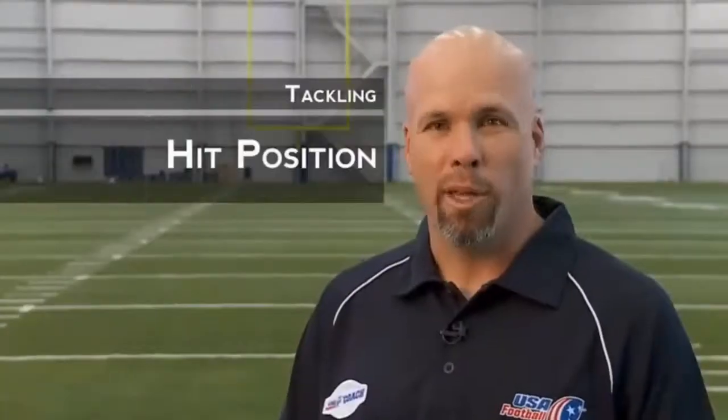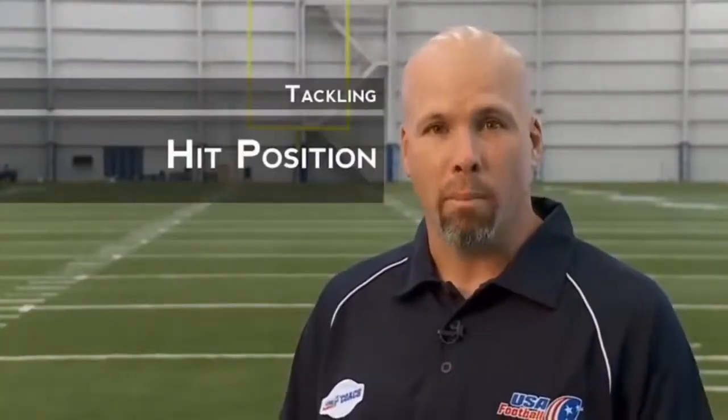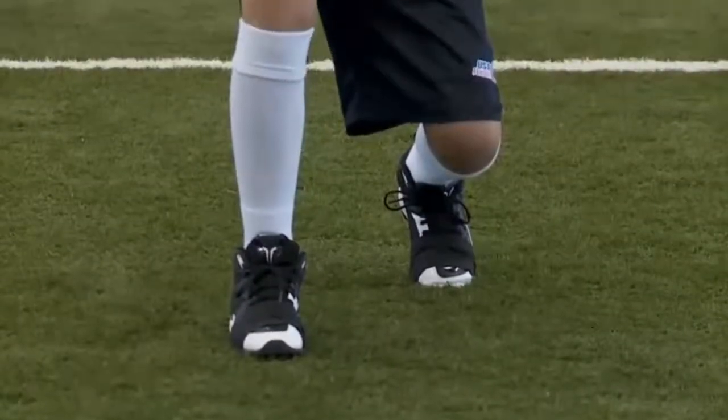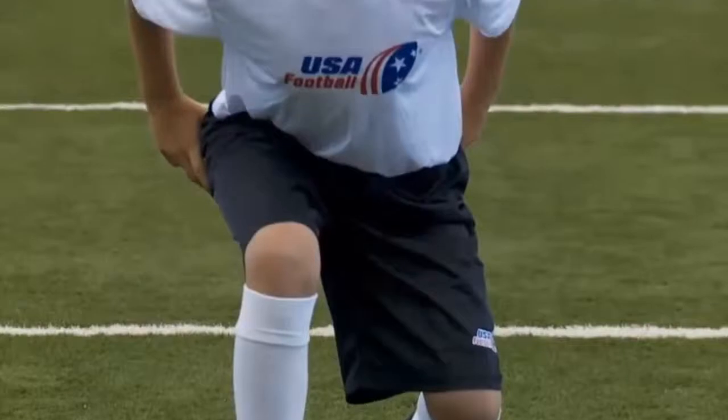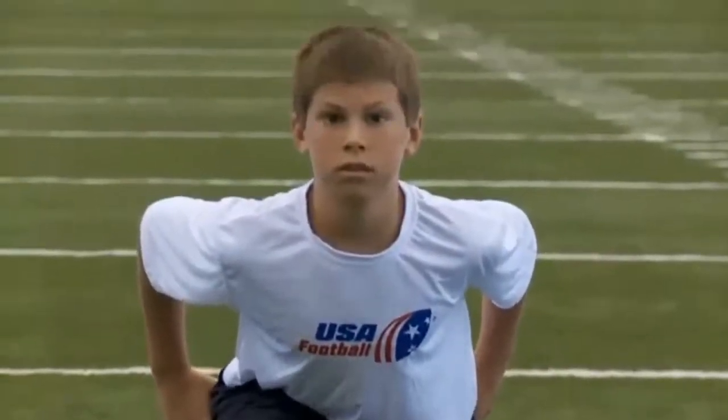In this segment, we're going to look at the hit position, one of the fundamental body positions to make a safe and proper tackle. The specific objective is to teach the hit position as a correct body posture for the moment of impact. Now let's take a look at the teaching sequence.